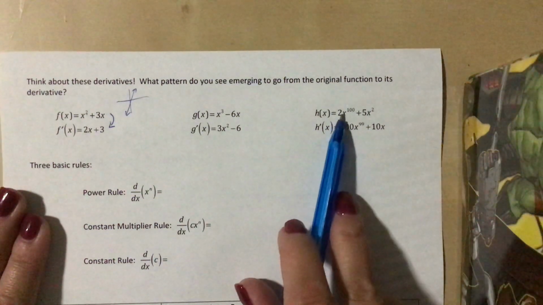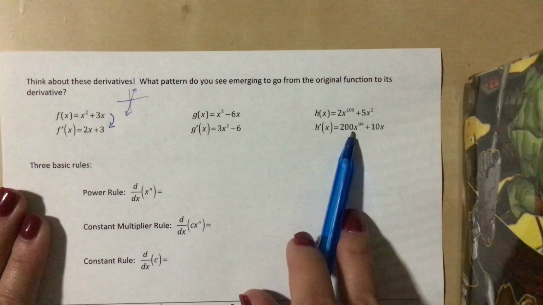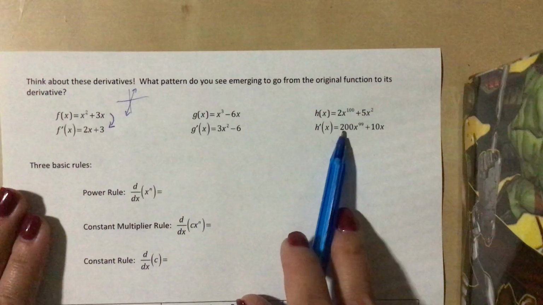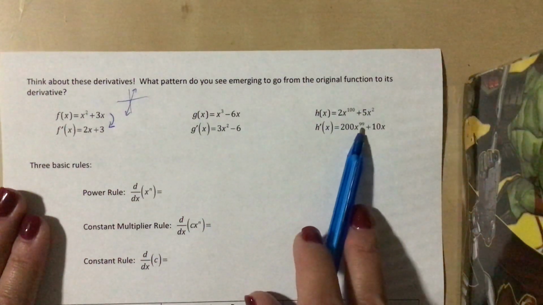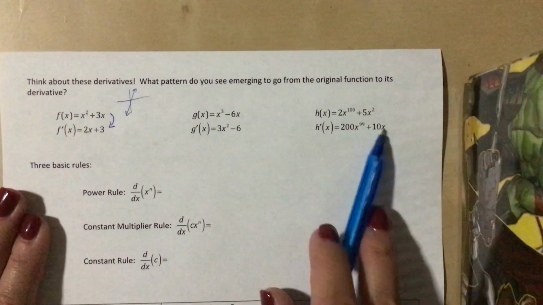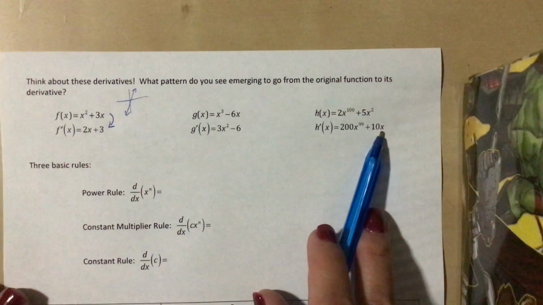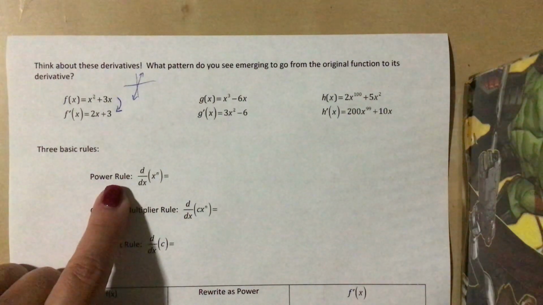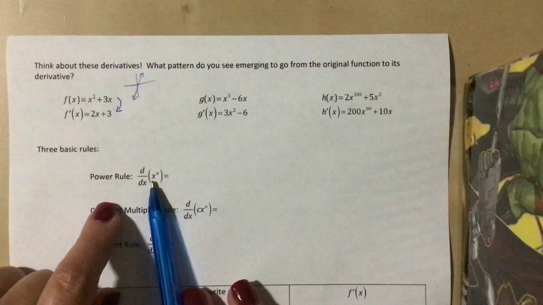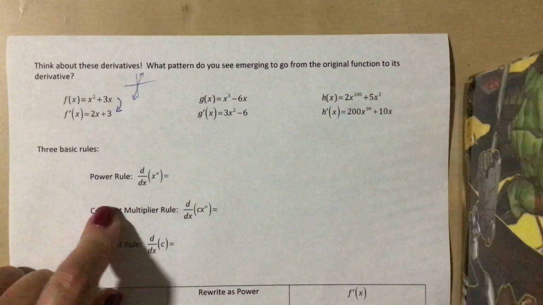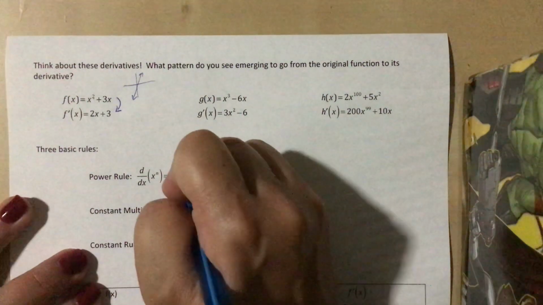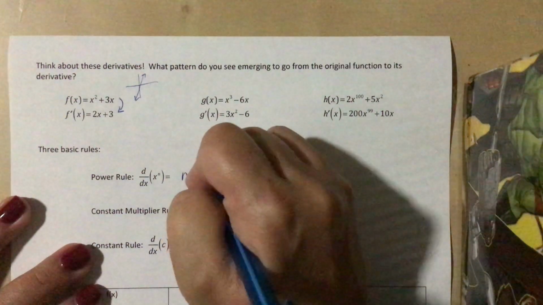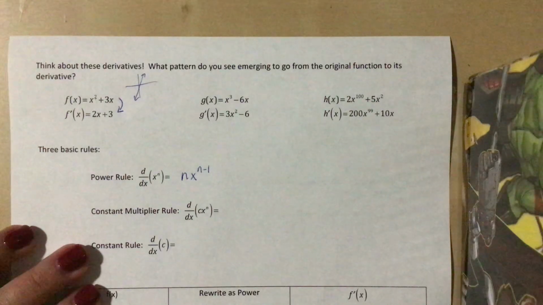And then here, when we have a constant in front, this became 200 because I took 2 times 100. That goes right here, and then we decrease the 100 by 1 to get 99, and then you can see that same process repeats itself here. Okay, this process is called the power rule. It's the most basic derivative rule we have. If you have x raised to a power and you want to know what its derivative is, you bring the power down in front and then you raise x to the n minus 1 as your new derivative.